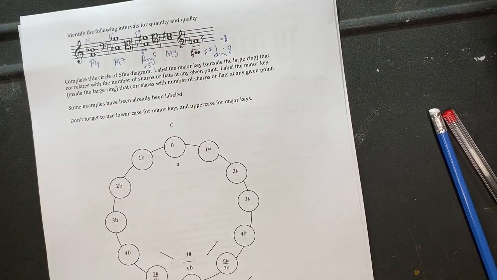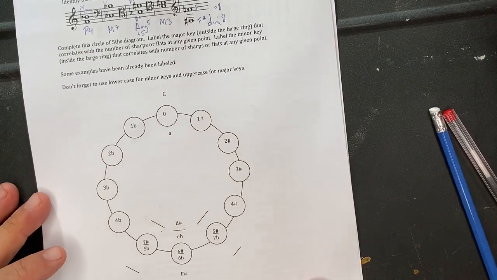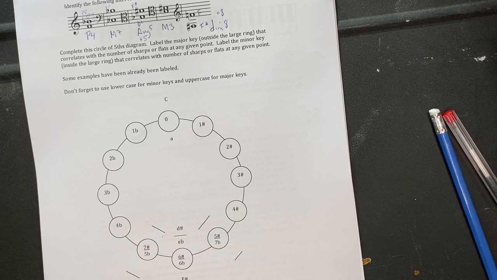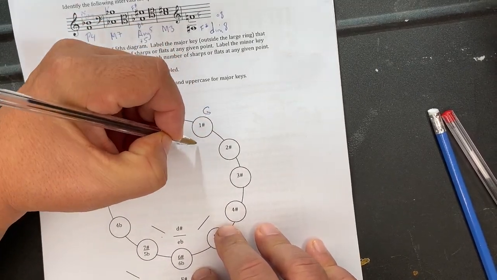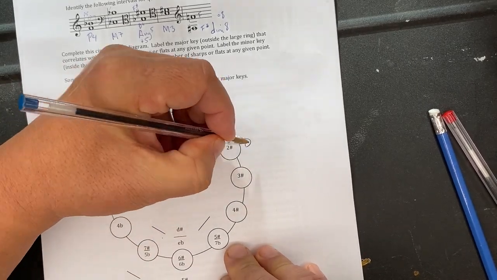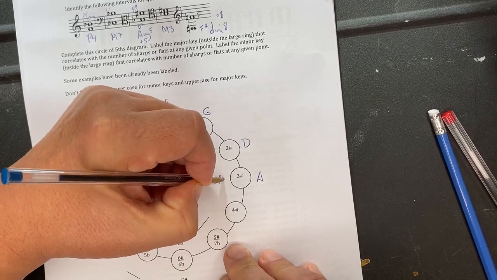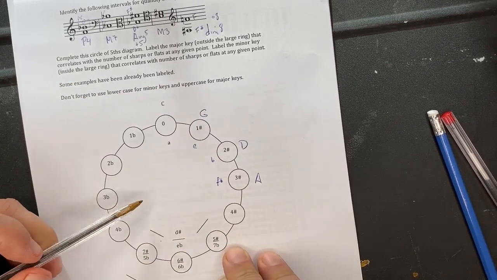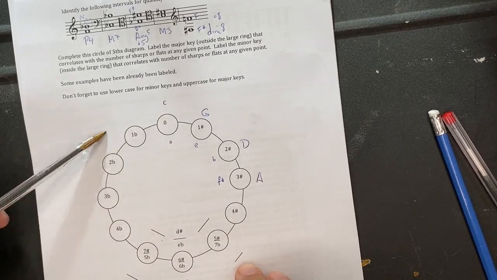Okay. It says complete this circle of fifths diagram. This is just an efficient way to make sure you know what key and scale has all the different sharps and flats in it. So one sharp scale is G major or E minor. Minor's on the inside, right? D major, B minor, A major, F sharp minor. And if you're good at calculating perfect fifths, you've noticed that we're going around up through fifths this way and down through this way.